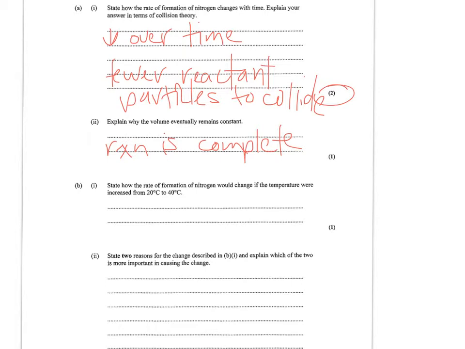Part B asks, state how the rate of formation of nitrogen would change if the temperature were increased from 20 to 40 degrees. And this is just 1 mark, so simply knowing it would increase is fine, and it only says state, not explain. You might have also noticed that it increased by 20 degrees, and the assumption is that for every 10 degrees it would double. So this would actually quadruple the reaction rate approximately. So if you knew that, bonus points for you, but increase would be enough to get you your 1 mark.